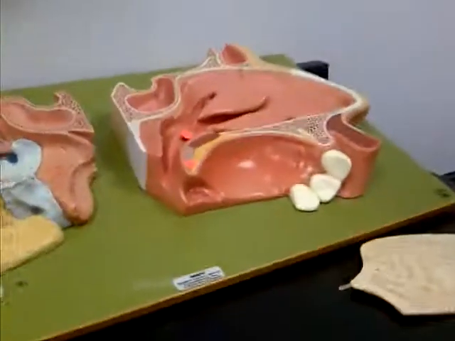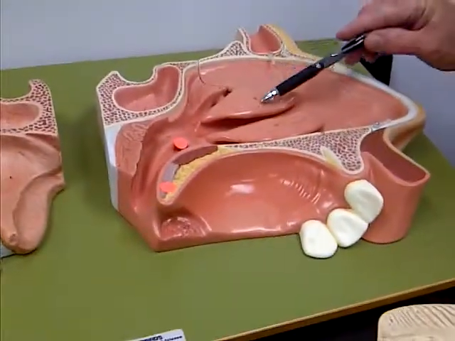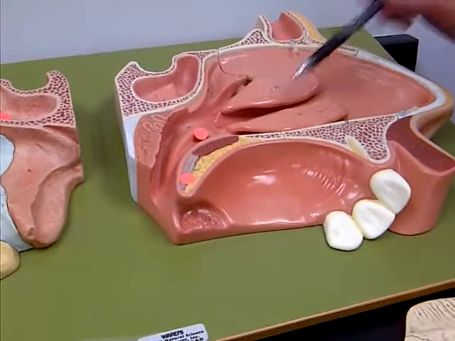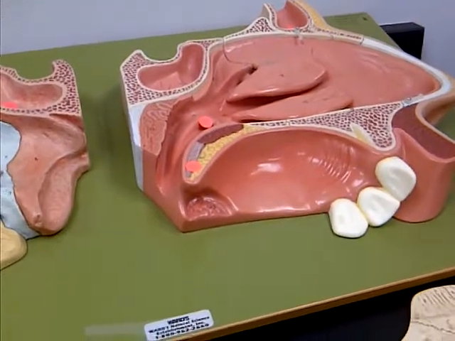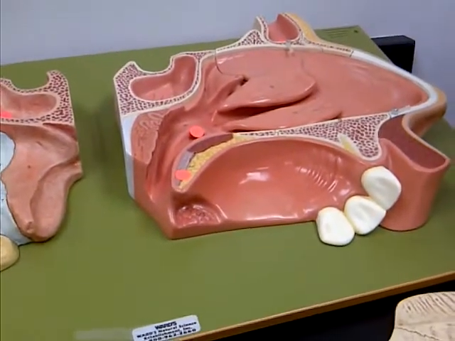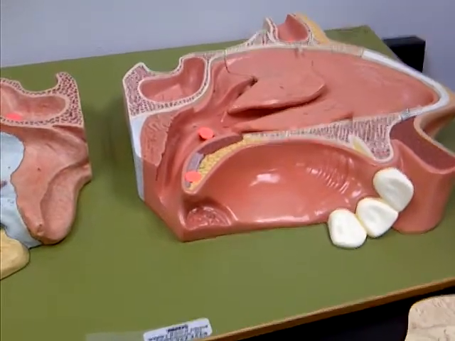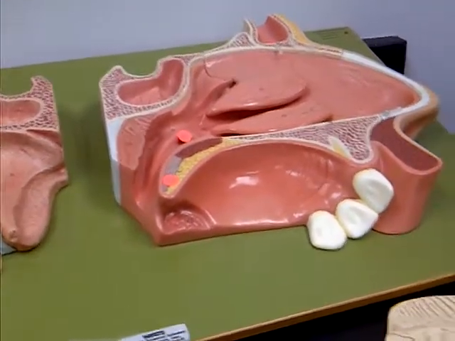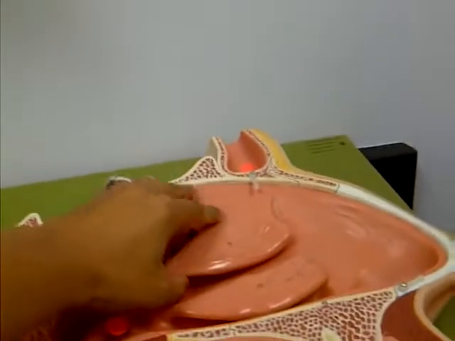The nose. This is the inferior and middle and superior. Inferior and middle are about the only ones you're going to see. They are called concha. Anatomists call them concha. Most doctors in healthcare call them turbinates. You'll be doing a lot of surgery there.